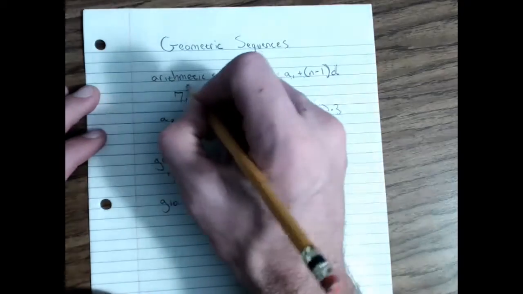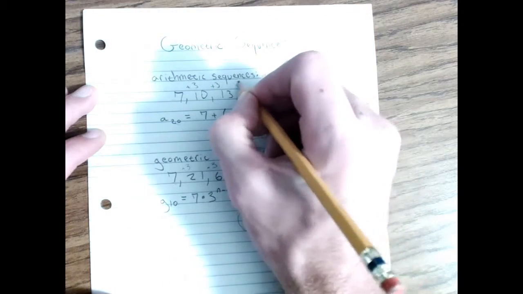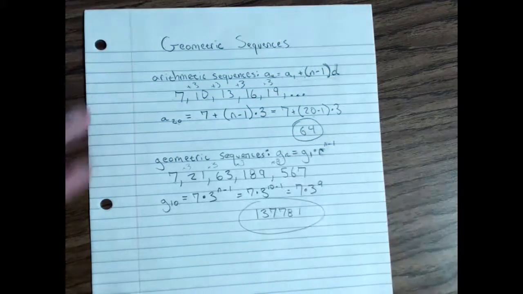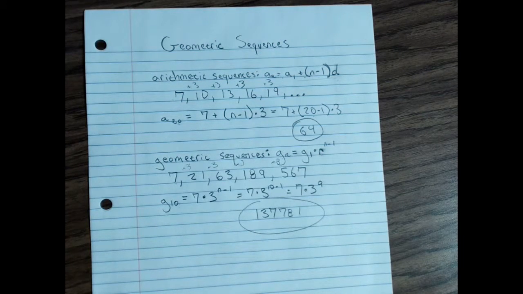So there is geometric sequence compared to arithmetic sequence. With arithmetic, we add some common difference over and over and over again. With geometric, we multiply some common ratio over and over and over again.